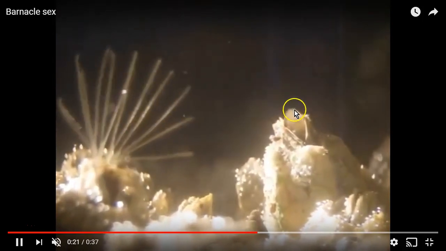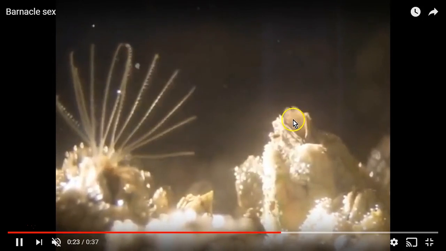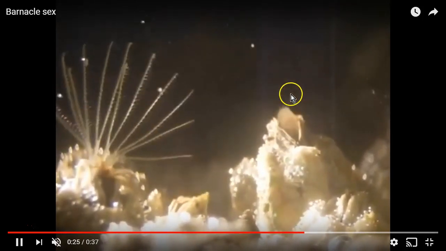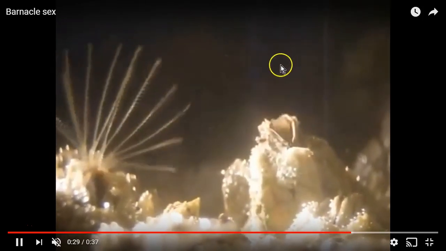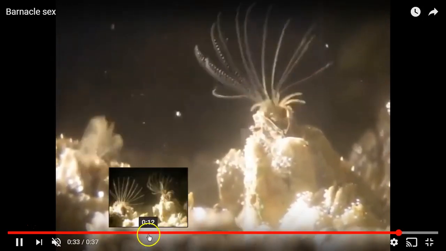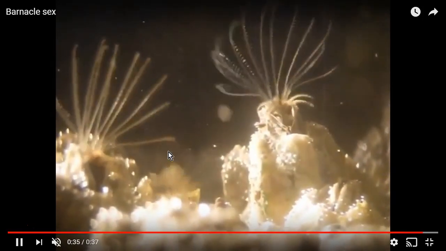And this is also a good example of how they eat. So they're sticking out their appendages. Their appendages essentially act as nets, so that anything that's in the water will attach to them, and they can then bring them in and eat whatever is stuck to their appendages.